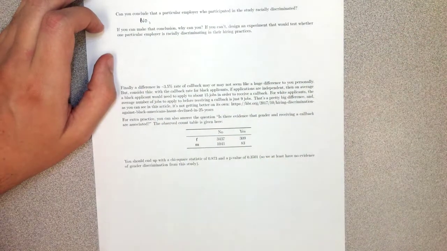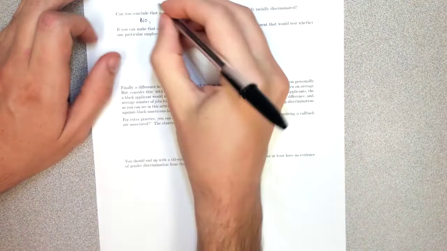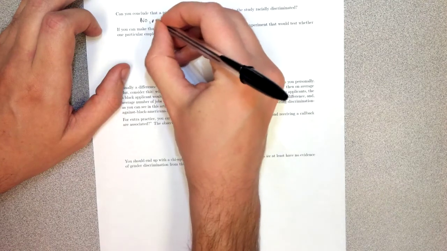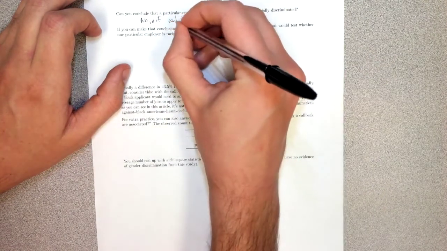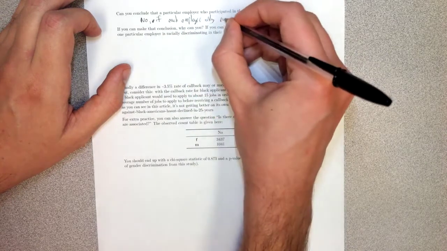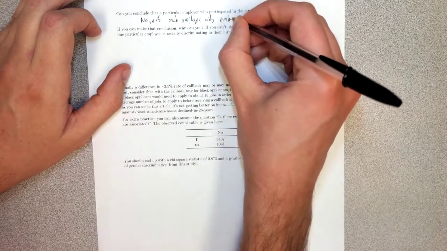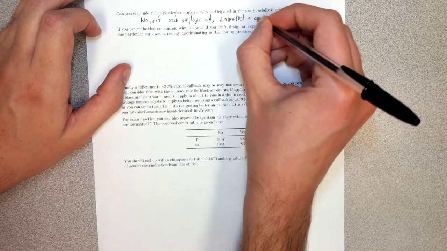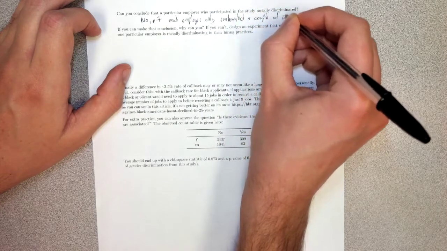If each particular employer only evaluated maybe one or two resumes, it'd be hard to make that jump based on just one or two observations per employer. So no, if each employer only evaluated a couple of resumes.